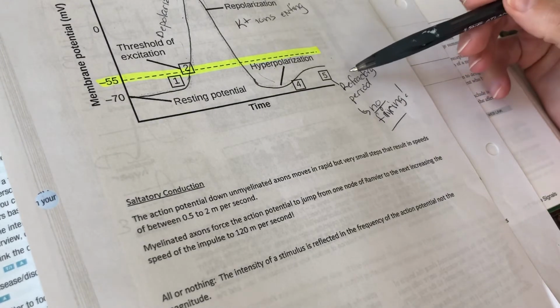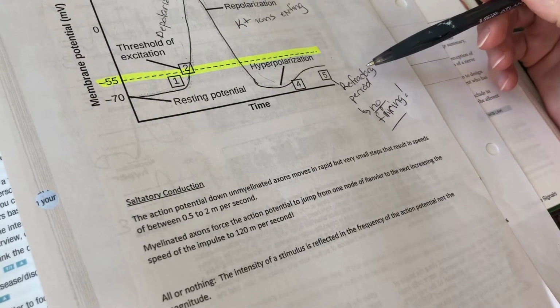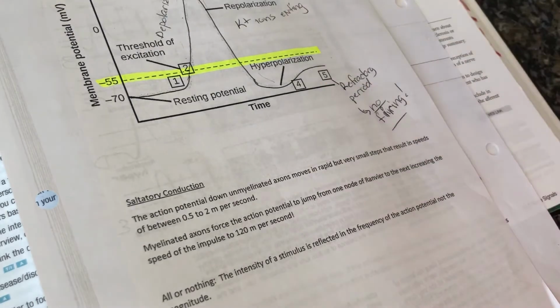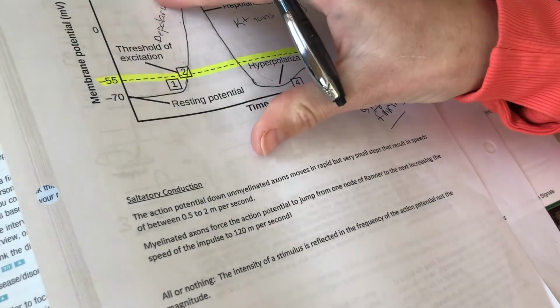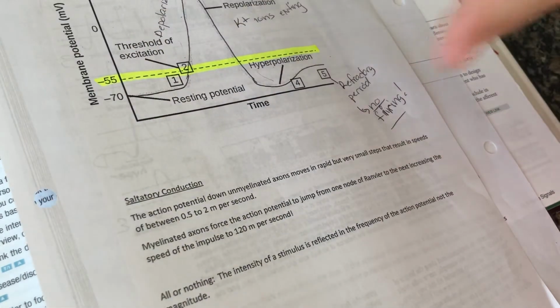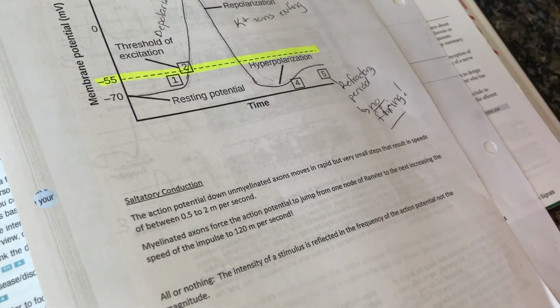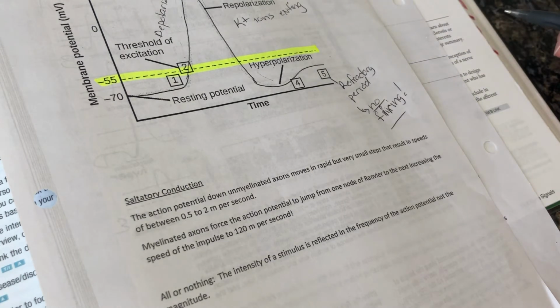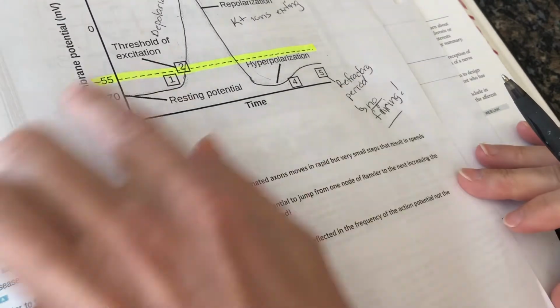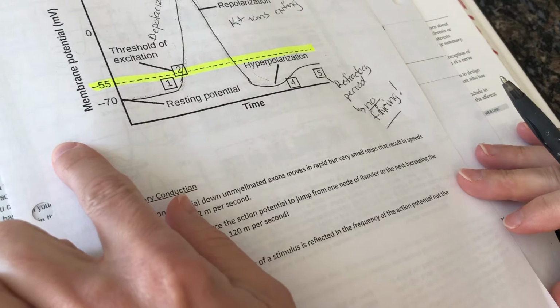And that is to prevent the communication from going backwards. So I said to you, the neuron sends a message in this direction. If this particular part of the membrane can no longer fire, that means it's resting. That means only the parts of the neuron to come can be firing. And again, that makes sure that if the message is sent from the senses to the brain, the message doesn't go back to the senses. That would be a waste of all our energy.